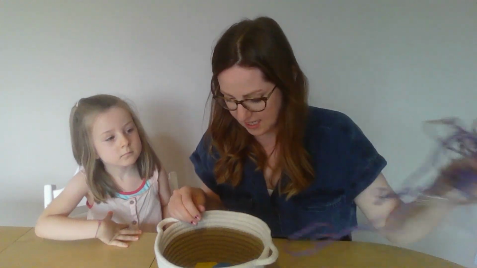Today you have got a lesson not only with Mrs. Webster, but also with Mabel. And we are going to do a little game with some shapes. Now, we have done this so many times before at school. You are going to be brilliant at this. Let's have a look at what shapes I've got in my basket.